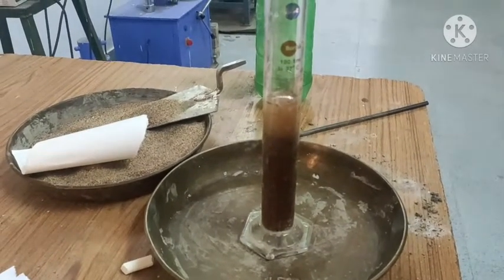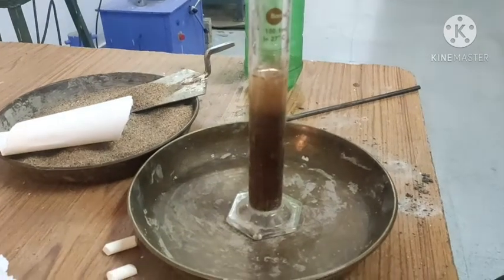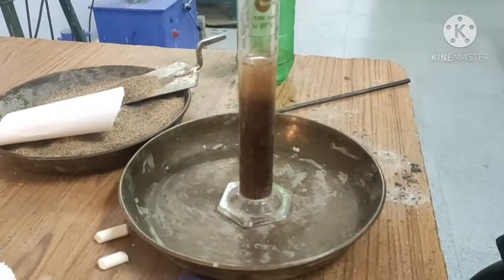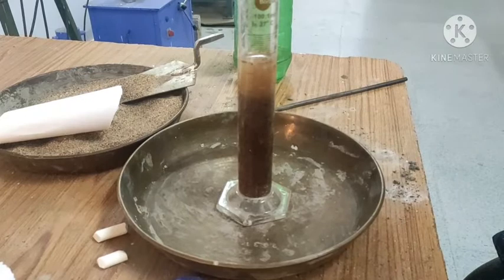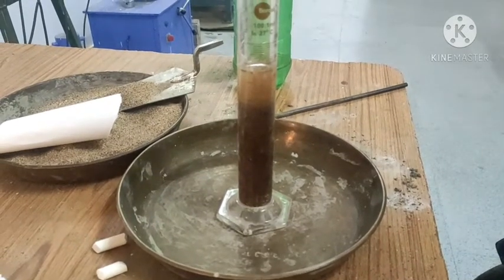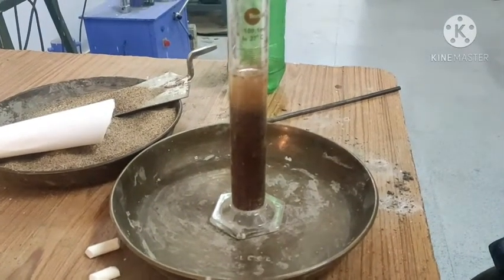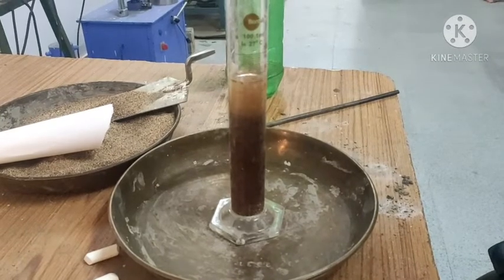Let it be settled for 5 minutes. Then we will measure the final height, that is S2. Our H1 was 67 ml. Let it be settled for 5 minutes, then we will measure the final height.